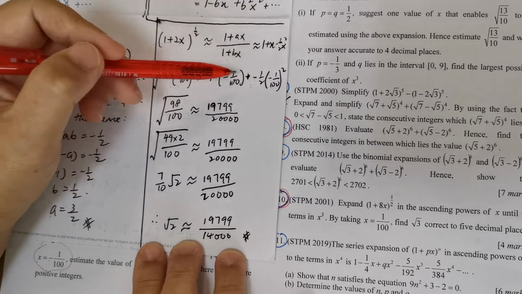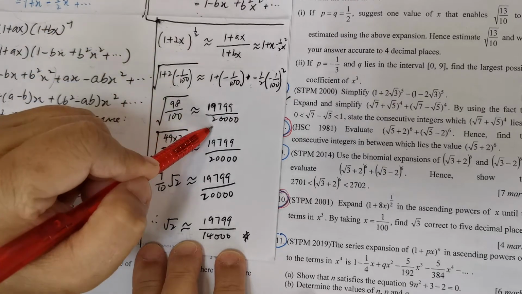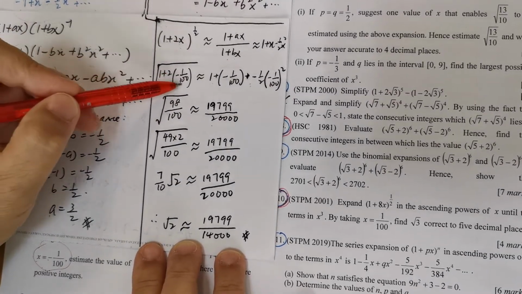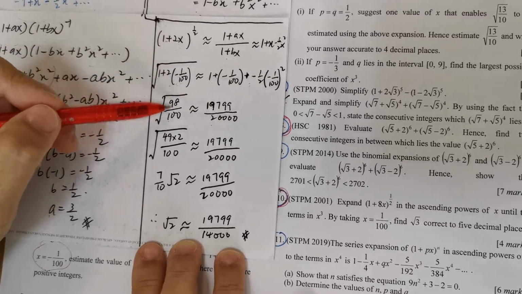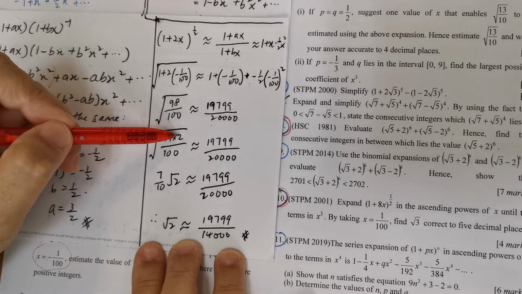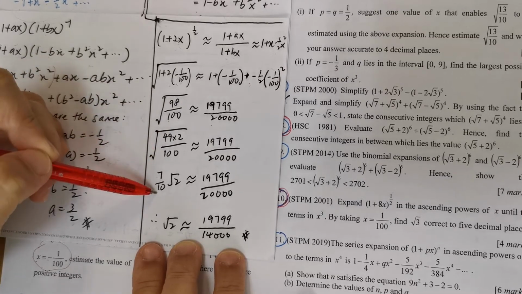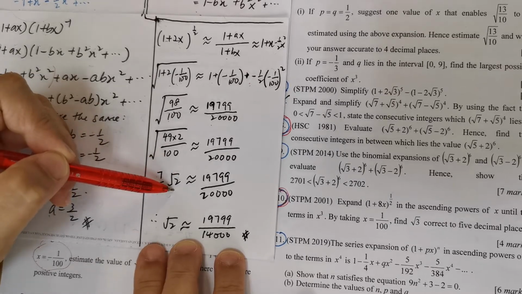Since the question wants a fraction, the right hand side will be expressed in fraction form. Here this is minus 2 over 100. So 1 minus 2 over 100 is 98 over 100. And 98 is 49 times 2. Square root 49 is 7, square root 100 is 10. So 7 over 10 square root 2. And square root 2 is the answer that we want.